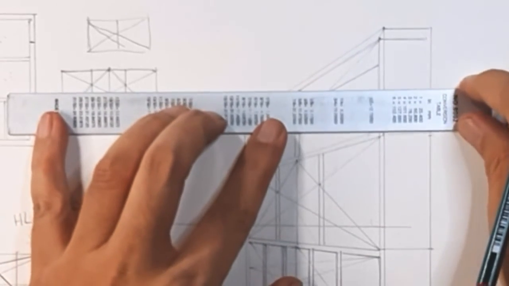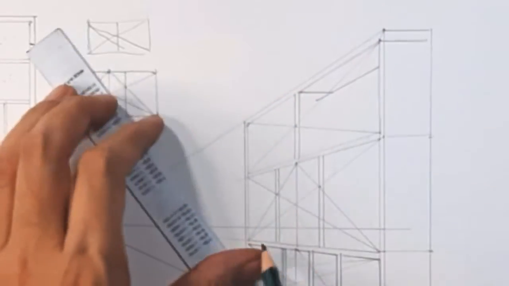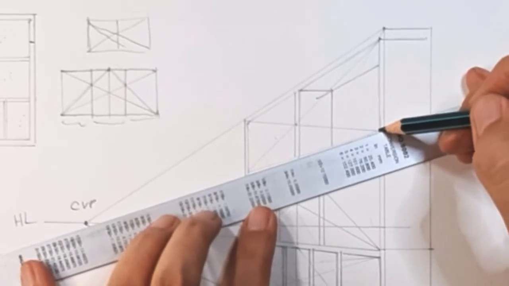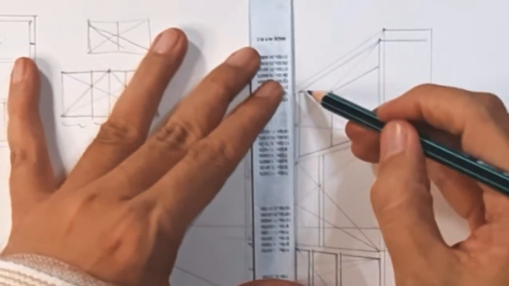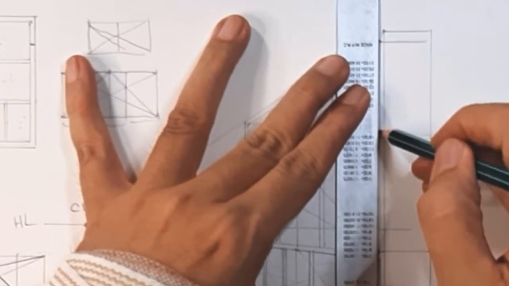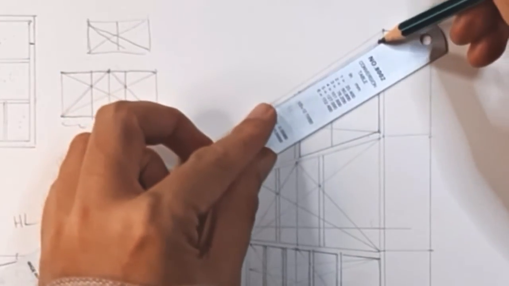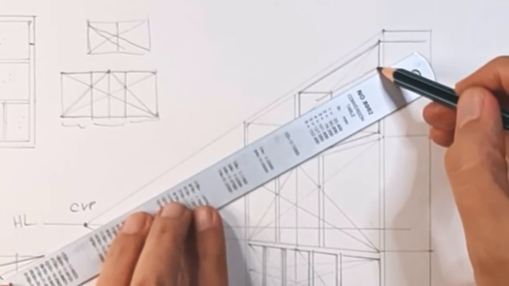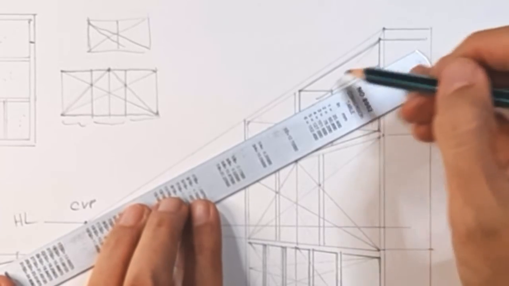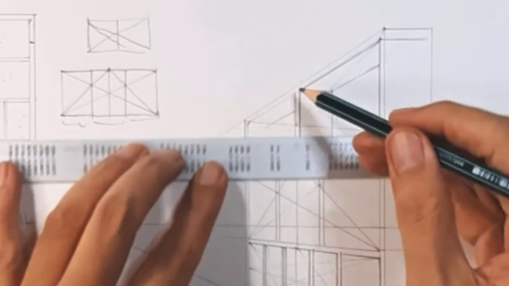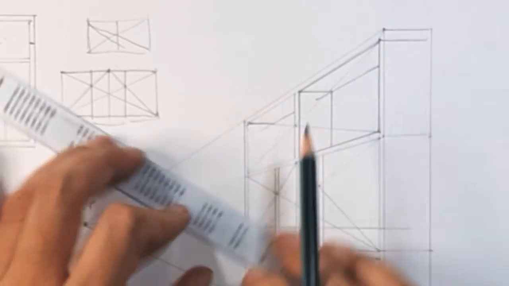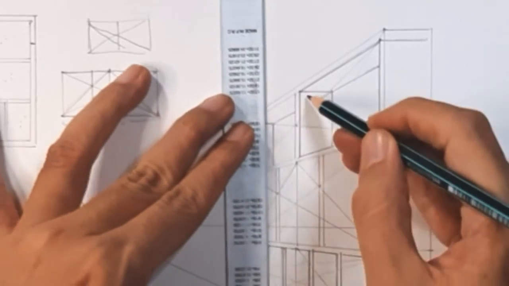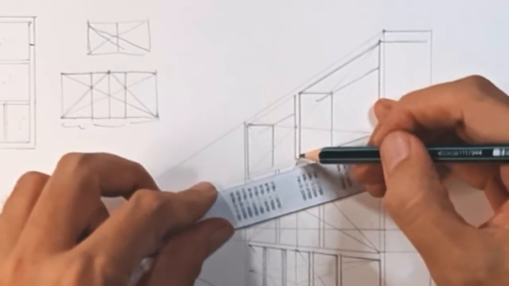And again, horizontal for all widths and verticals for all heights. And now this is the first compartment of our shelf. We will continue this line over to the next. Find where that horizontal line will be, and now we have that second compartment.